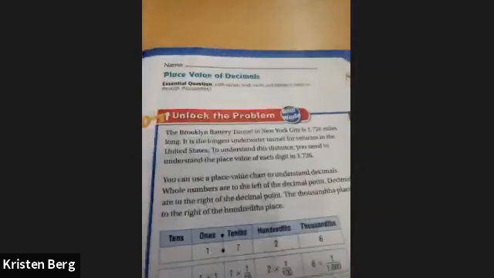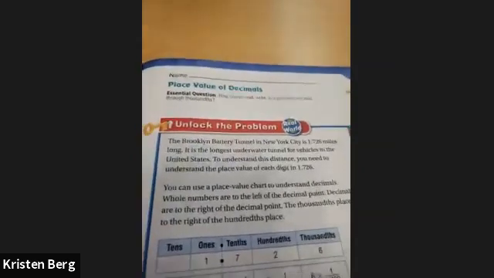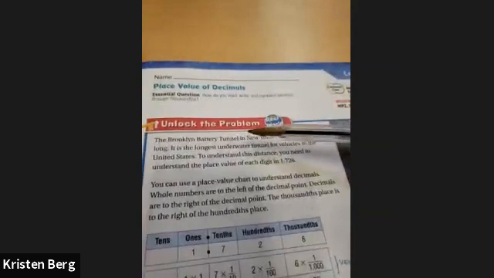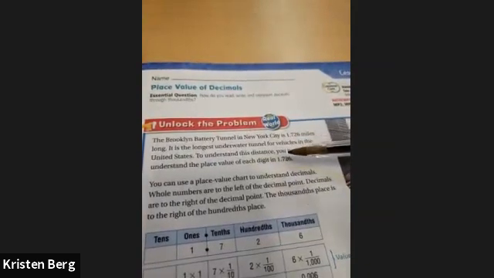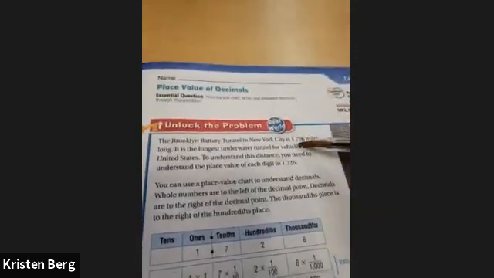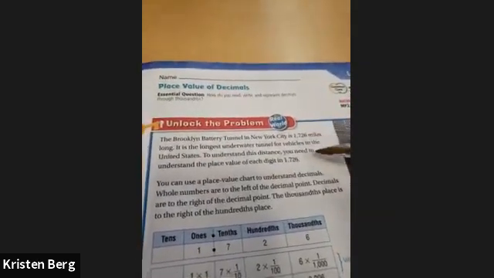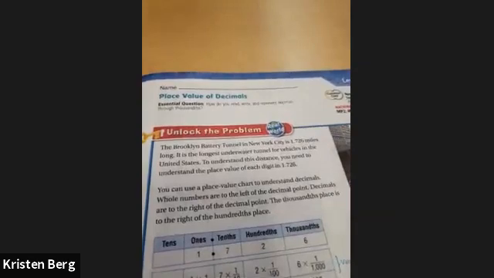So I am going to start talking about 3.2. So I'm going to flip my camera around. All right, so this is talking about place value of decimals. Now, the Brooklyn Battery Tunnel in New York City is 1 and 726 thousandths miles long.